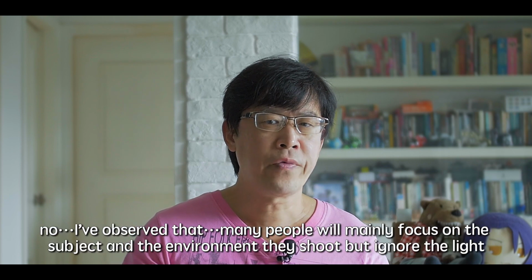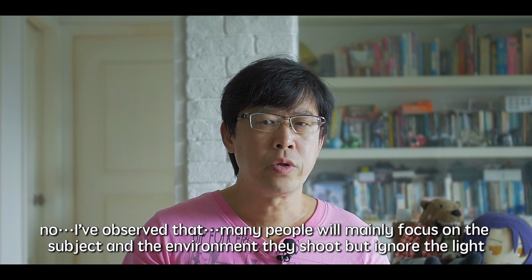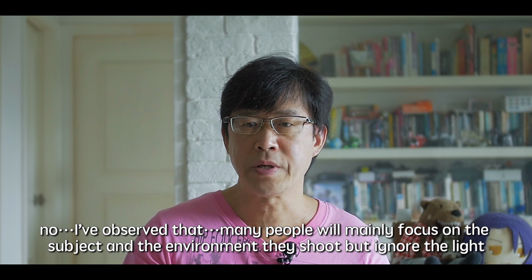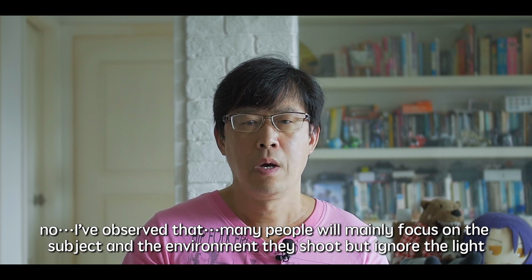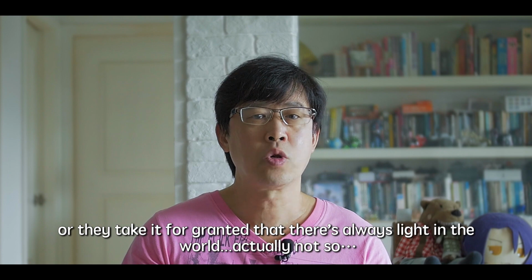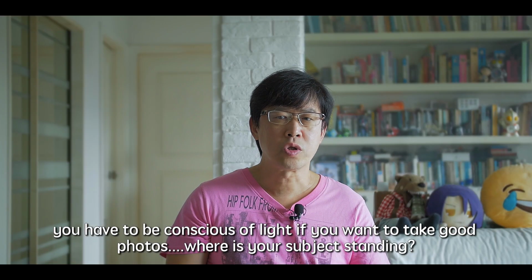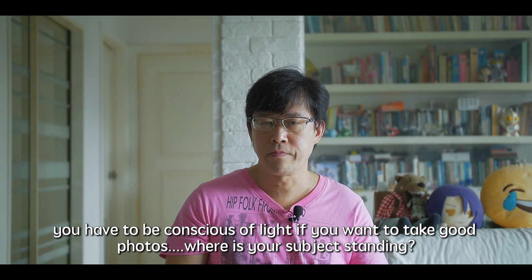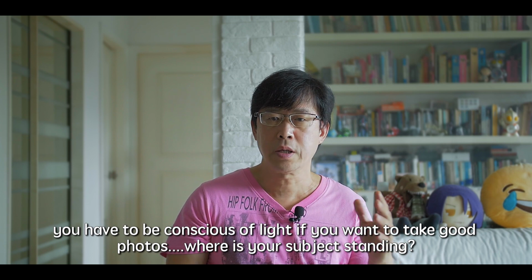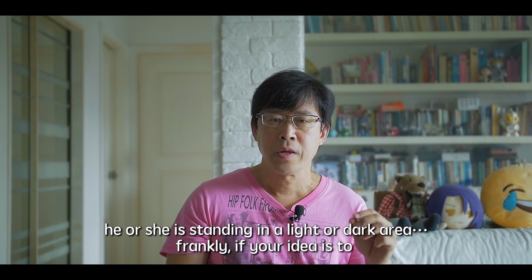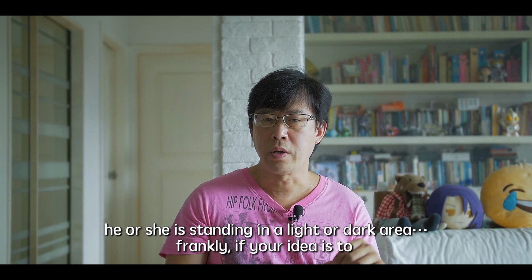No, I've observed that many people mainly focus on the subject and the environment they shoot, but just ignore the light. Or they take it for granted that there's always light in the world. Actually, not so. You have to be conscious of light if you want to take good photos. Where is your subject standing? Is he or she standing in a light or dark area?